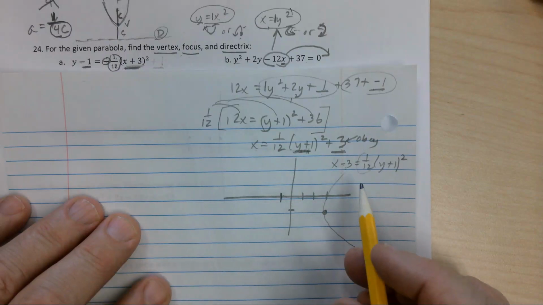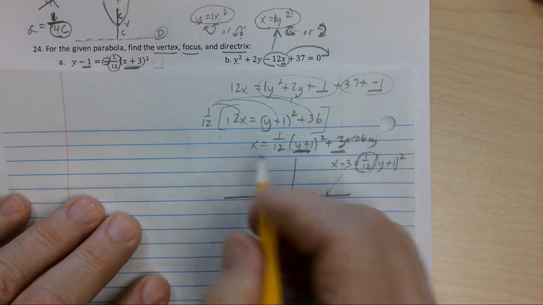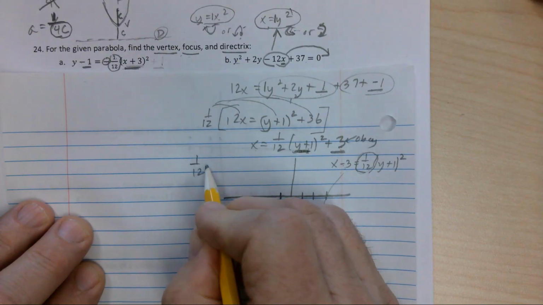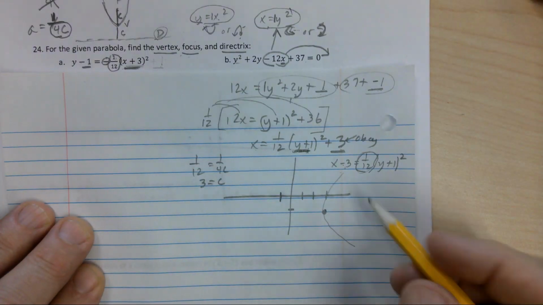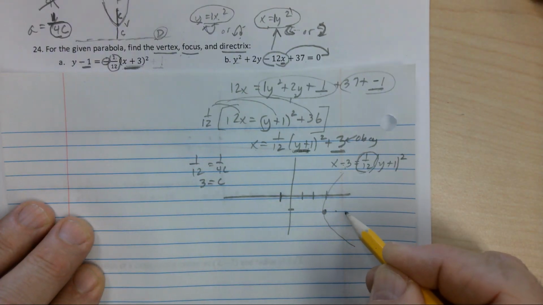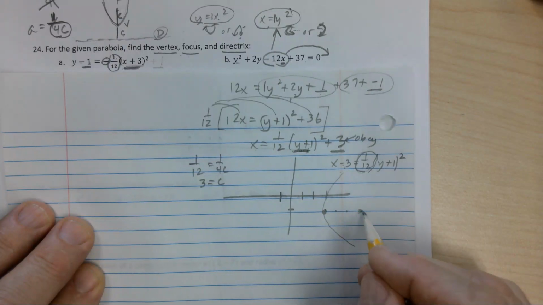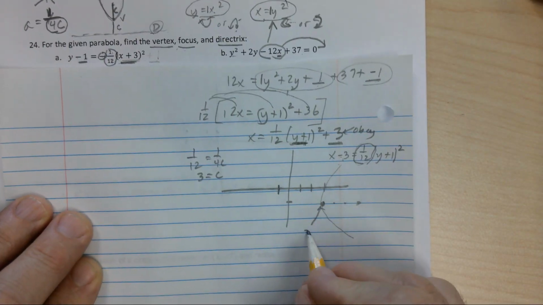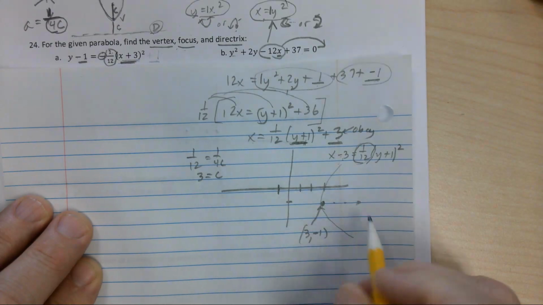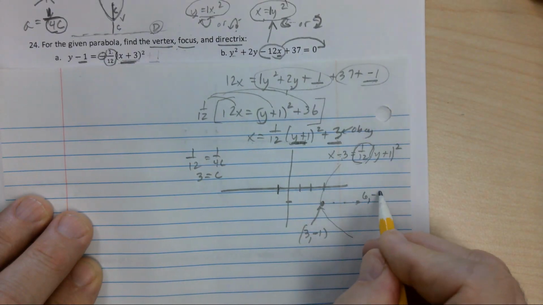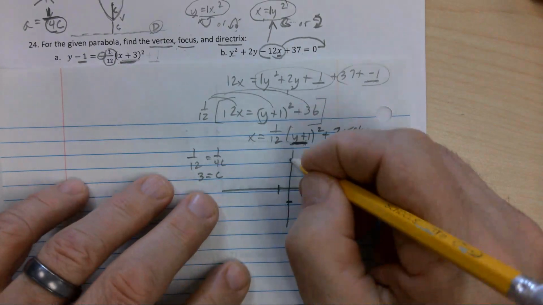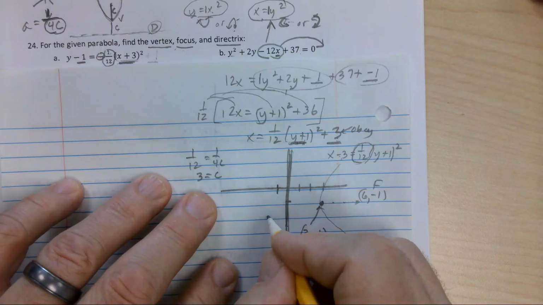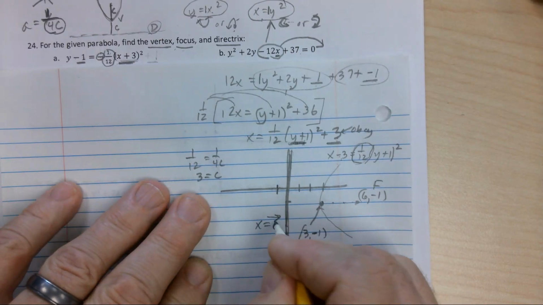Let's find stuff. Well, here's my a again. We already used the same thing, but so we can just look at that and say, hey, c is 3 again. So we need to go 3 units to the right to find the focus. There it is. That point right there, remember we said is 3, -1. So 3 to the right of that would be 6, -1, and that's the focus. And then 3 back would be our dirt, which would be this guy. And this time the dirt is x equals 0.